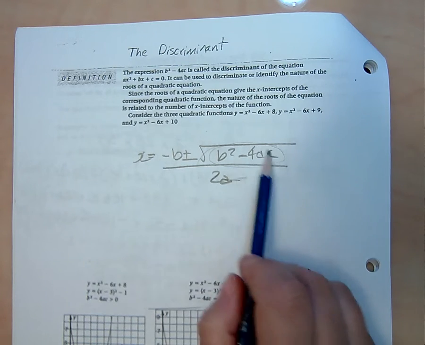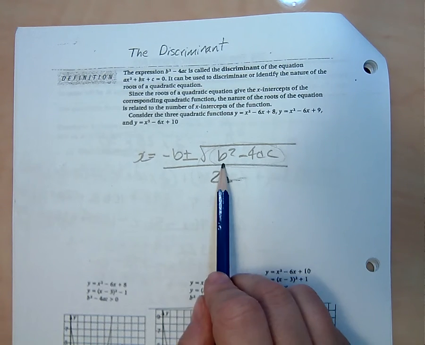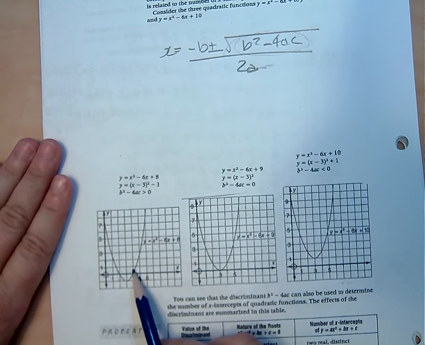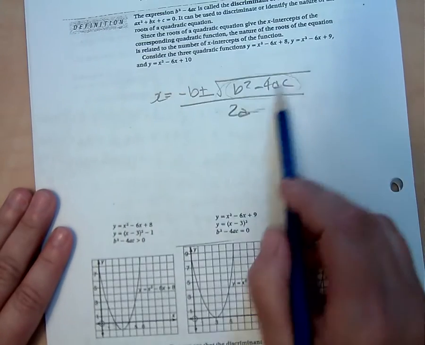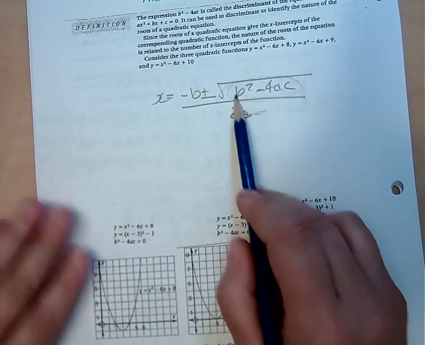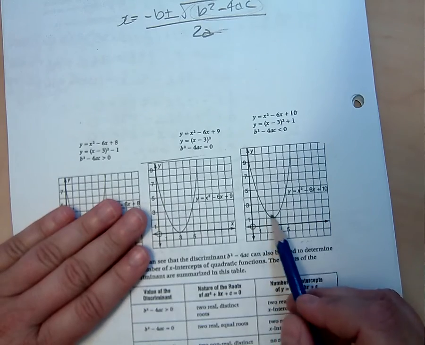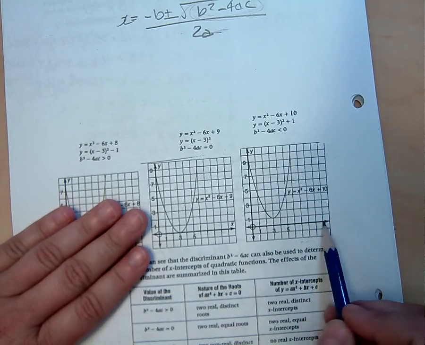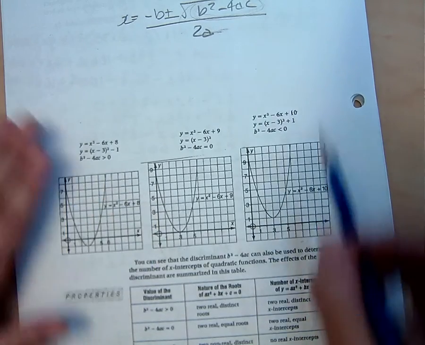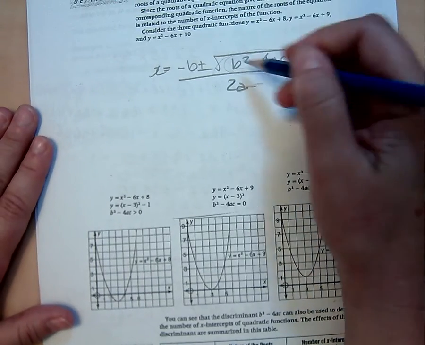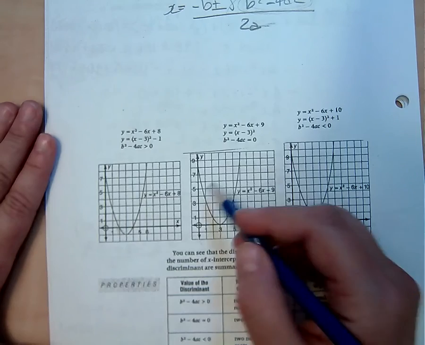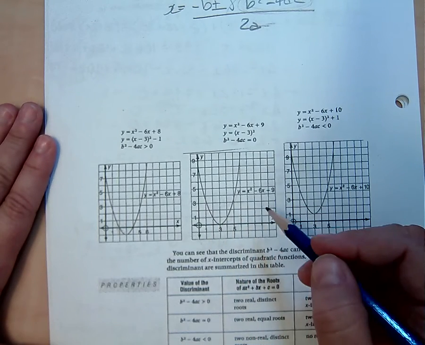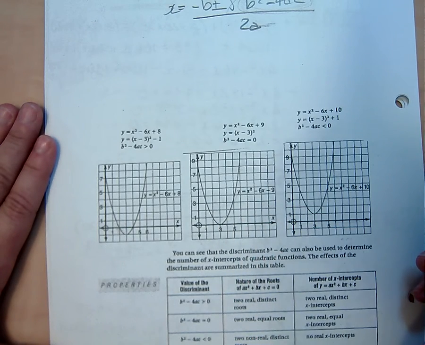If this is a positive number, you know that you have something that looks like this, a graph that cuts through the x-axis twice. If you have a negative under here, you know the picture is that you don't actually have any x-intercepts or roots, because you can't take the root of a negative number. And if this equals 0, then it just touches the axis and then bounces back away.